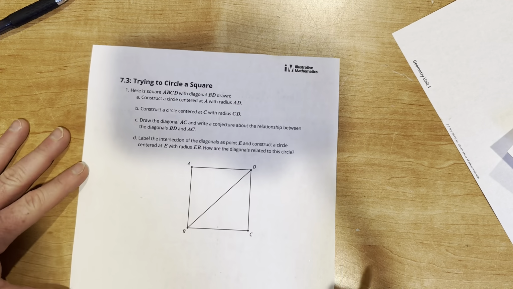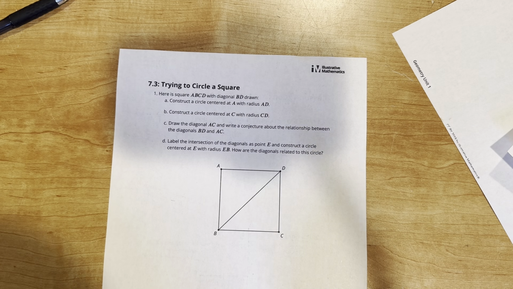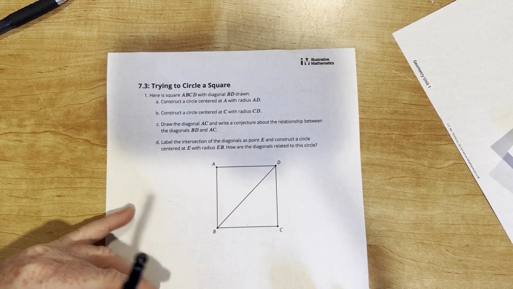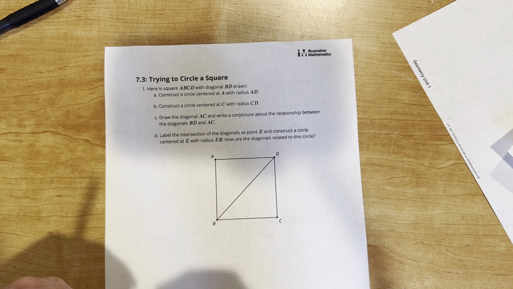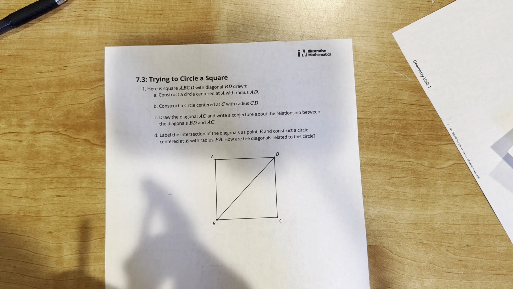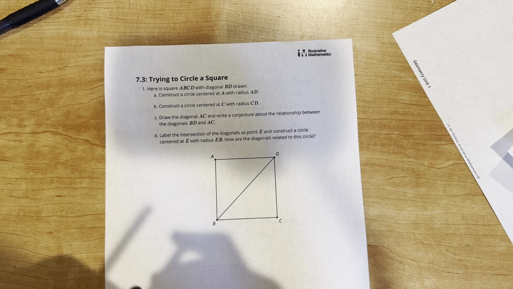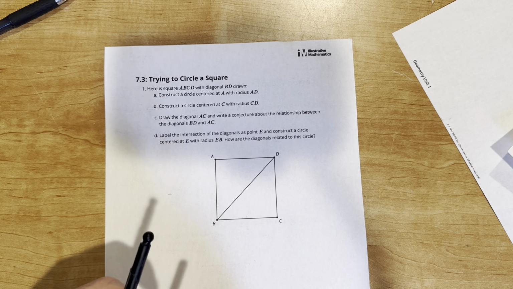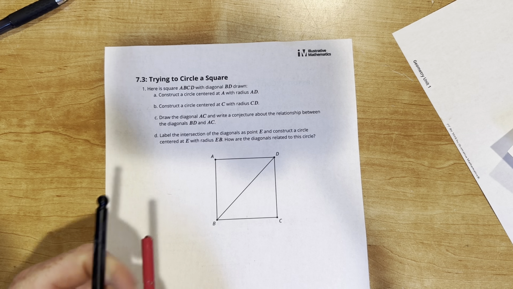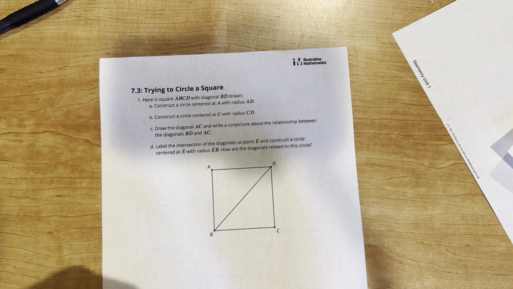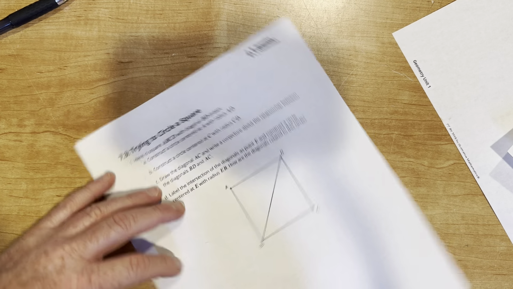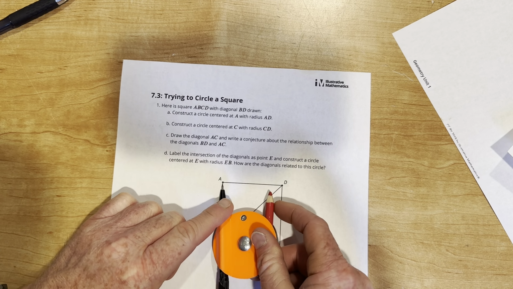All right, 7.3. So we just have to follow the instructions basically. So here is square ABCD, right here with diagonal BD drawn. So on this, it's pretty easy. You just got to follow the steps. So let's take a look at the first one. Construct or build a circle centered at A with radius AD. So center A, radius AD.